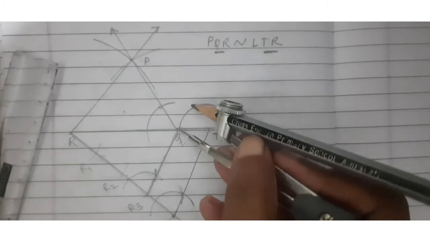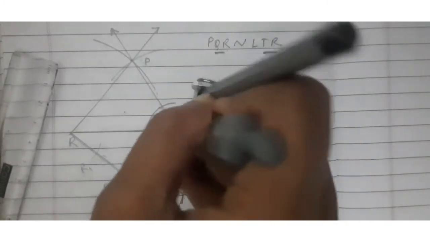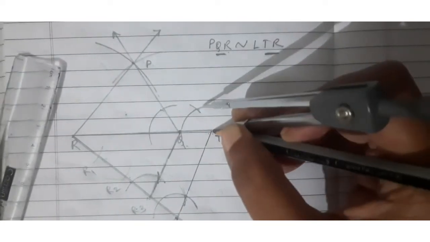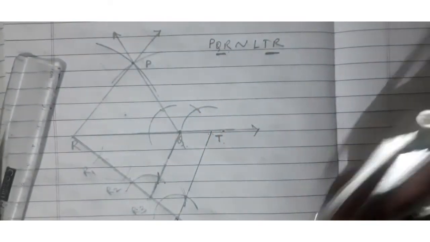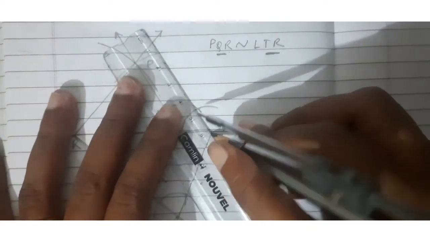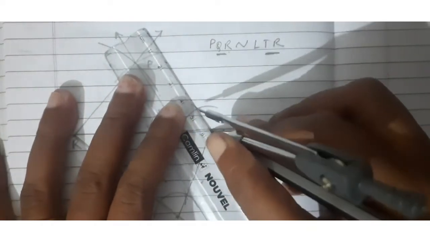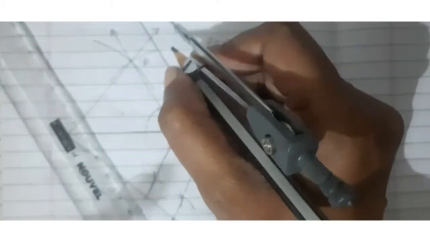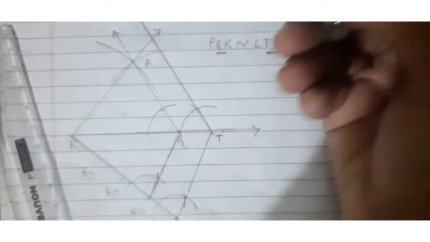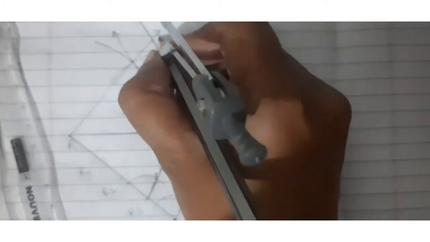Okay, and the same distance I'll be marking over here. So I've got 2 points over here, this point and this point. So I'll be drawing a line which will intersect ray RP. So wherever the ray which is emerging from T intersects ray RP, that point will be my point L.